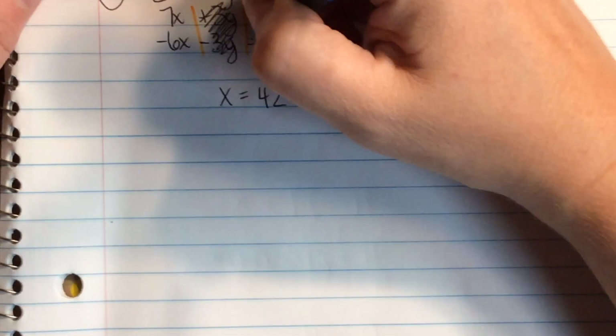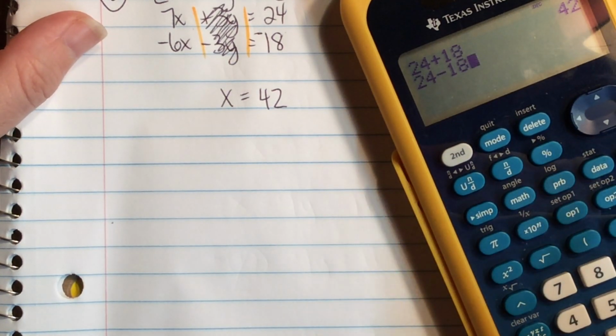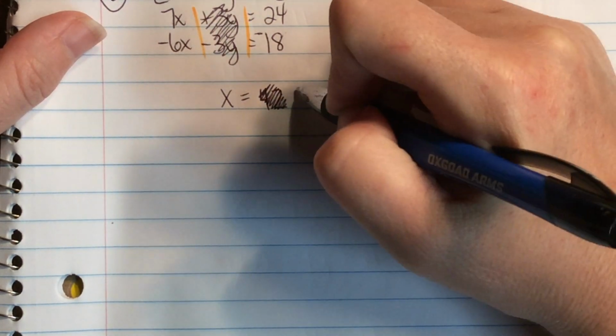Oh, negative 18. Okay. Let's do this again. 24 minus 18 is 6. So we caught our error.